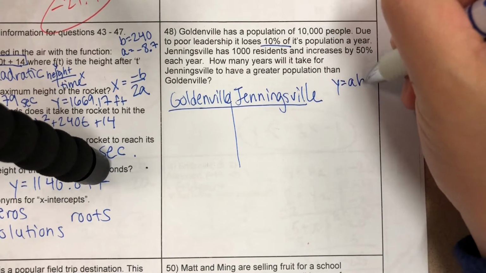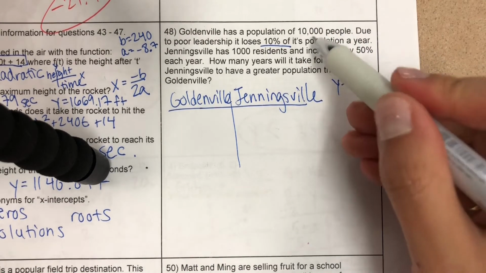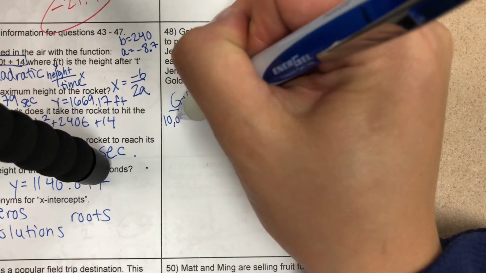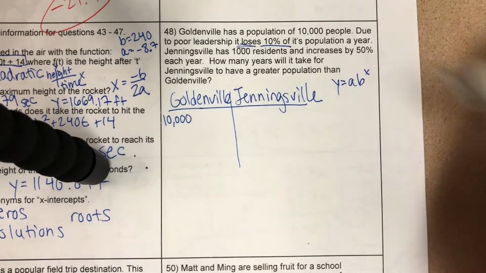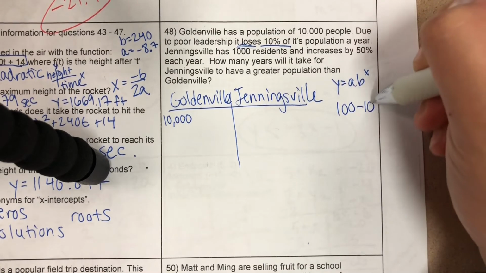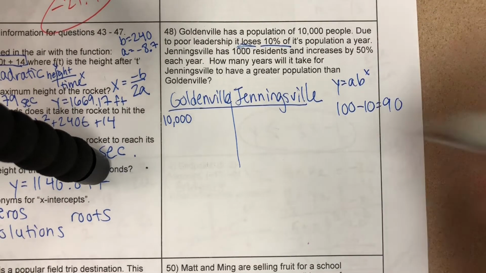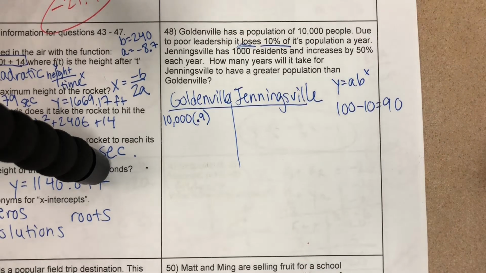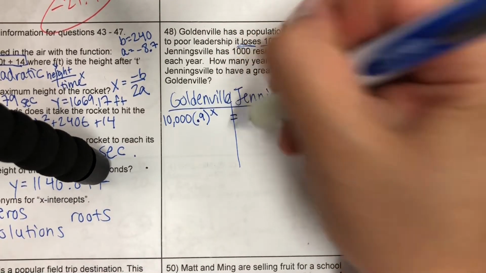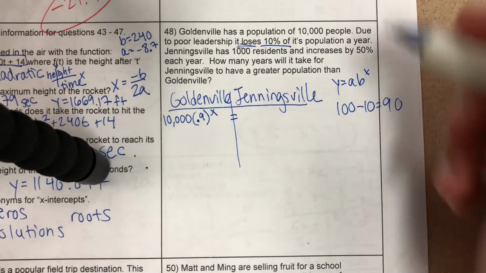That's y equals a, b to the power of x. A is my principal, that's 10,000. How much is it losing? It's losing 10%, so that's 100% minus 10%, which is 90% what it keeps. So in my parentheses, I'm going to do 0.9, and then every year, that's just going to be to the power of x.